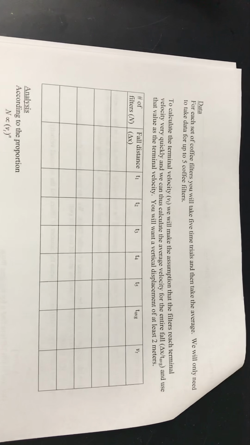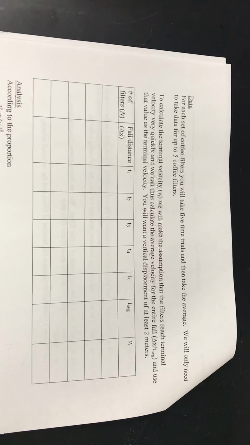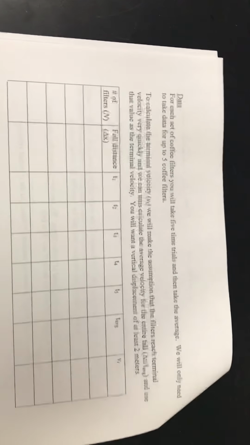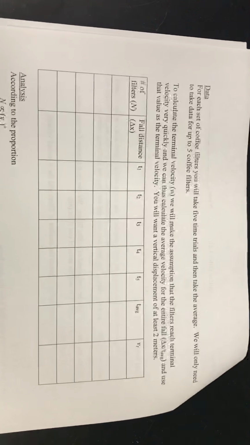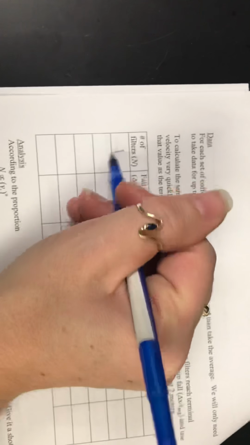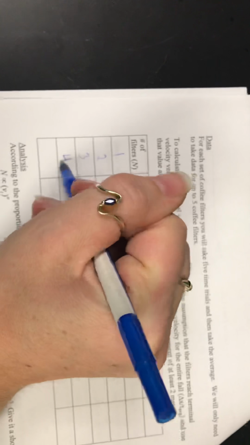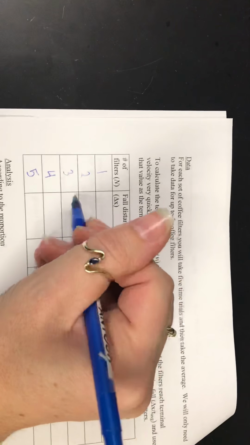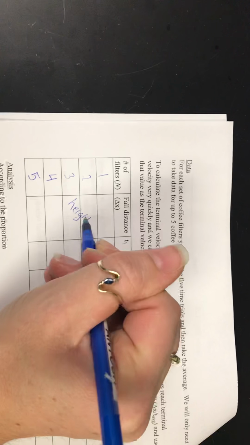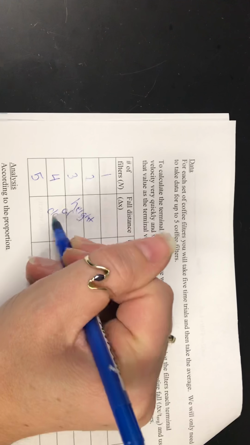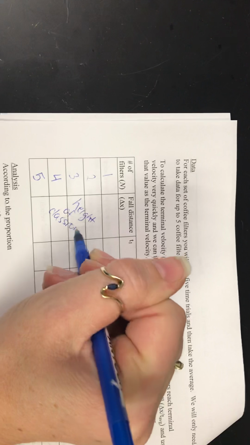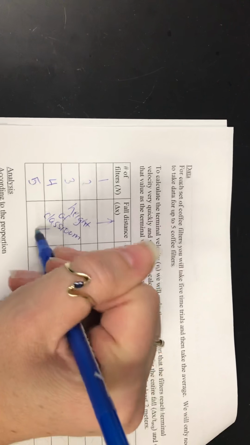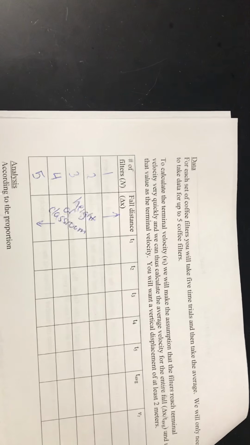For each set of coffee filters, you're going to take 5 time trials, then take the average. We only need to take data for up to 5 coffee filters, so you're going to have this being 1, 2, 3, 4, and 5. And whatever your fall distance, this is going to be the height of the classroom, so measure that with the 2-meter stick or with the meter stick.